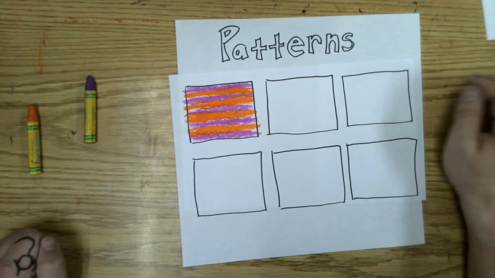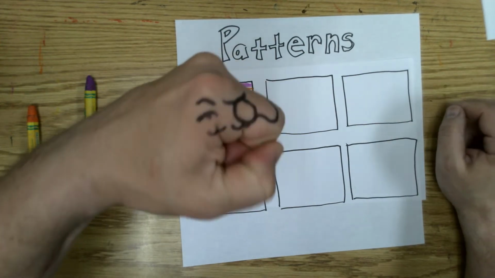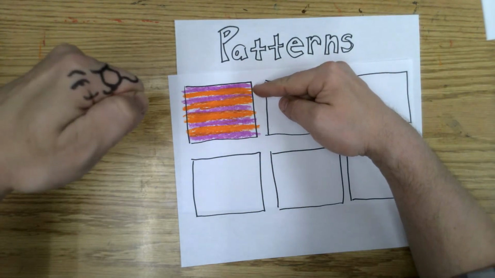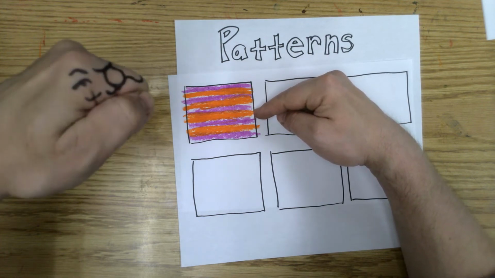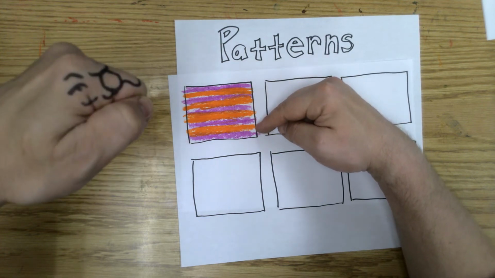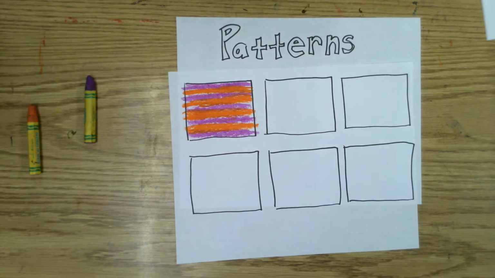Mr. Monocle, what pattern is this? Everyone with me. Purple, orange. Purple, orange. Purple, orange, purple. That's correct, Mr. Monocle. You've got it.